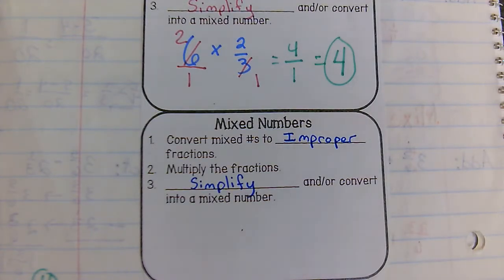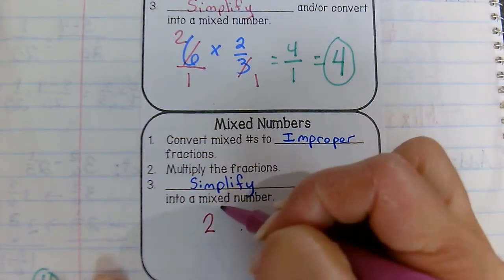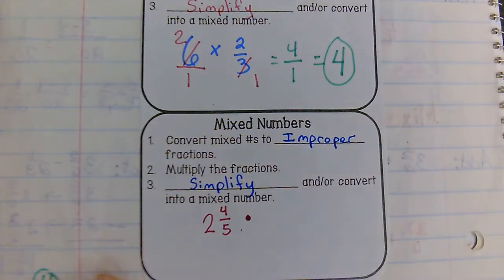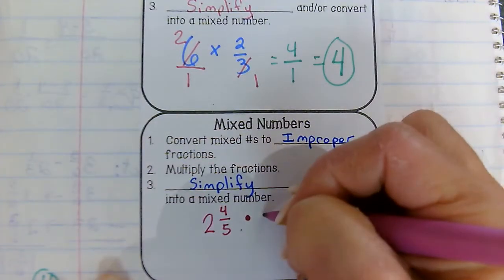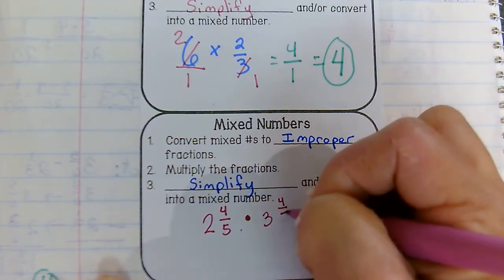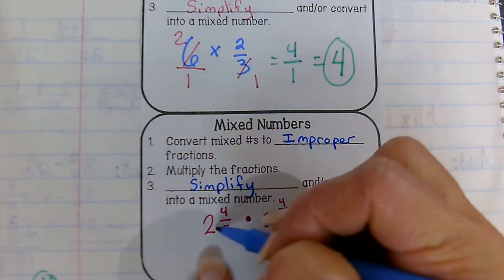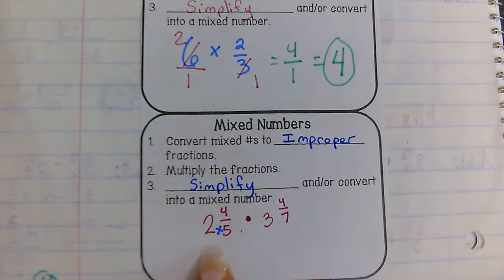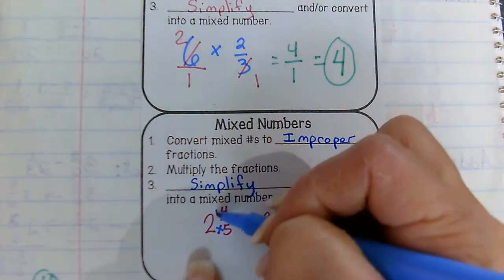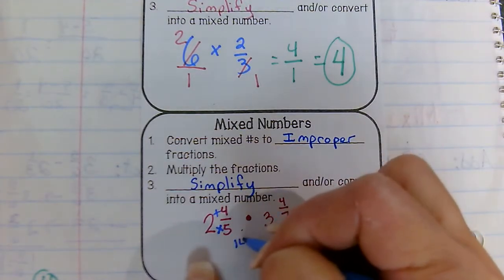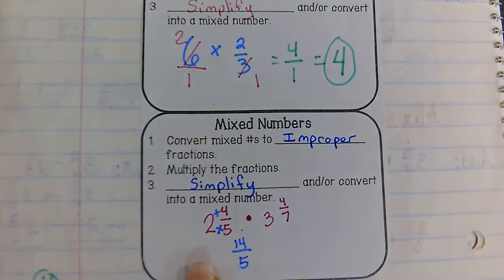We'll start with 2 4/5, and we'll say times. I'm going to do a dot for times instead of the X this time. Means the same thing. 3 4/7. Okay? First, we're going to make them improper fractions. And here's a little refresher for you. We do the whole number times the denominator and then add the numerator. So 2 times 5 plus 4. 2 times 5 is 10, plus 4 is 14, and you keep the denominator, so 14/5.